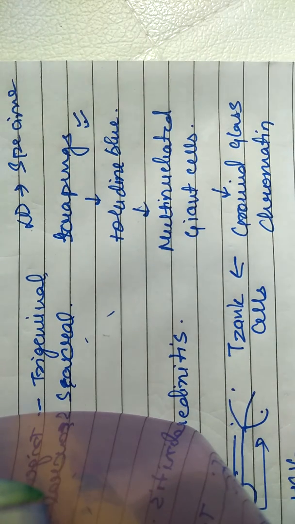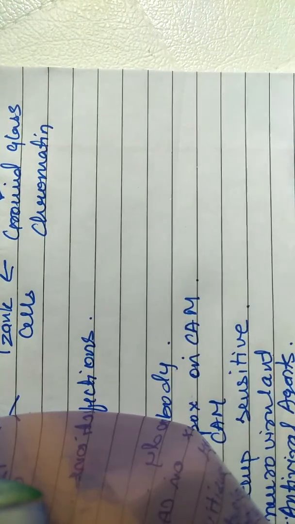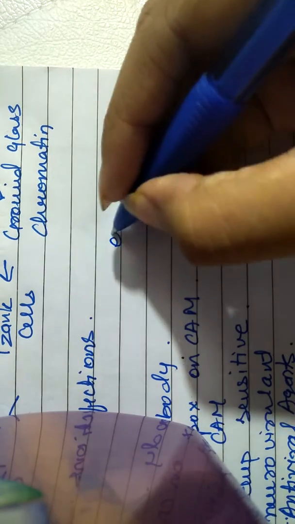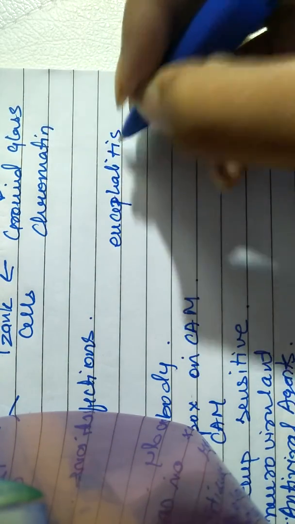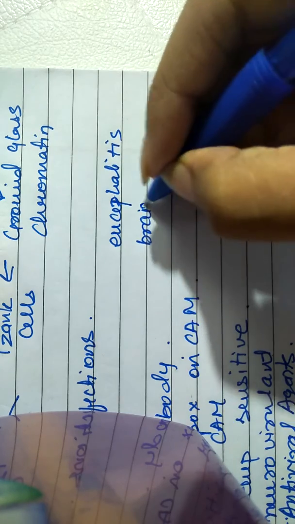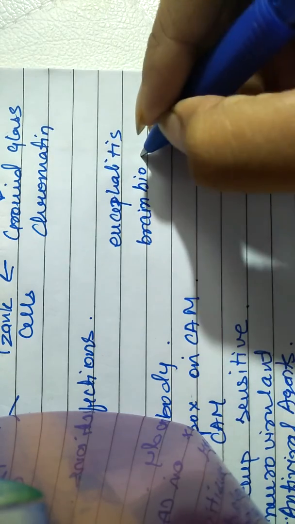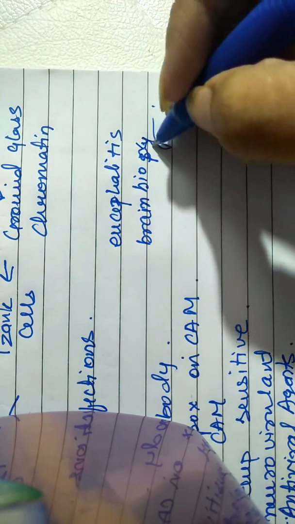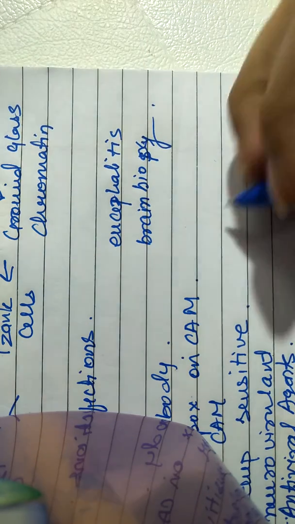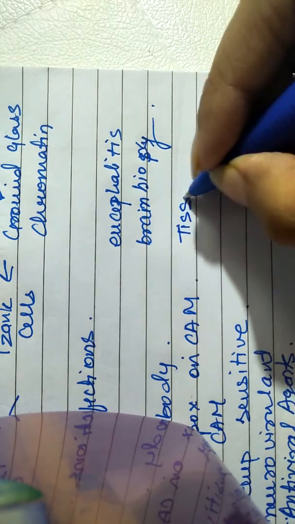So what can you do for early diagnosis? For the early diagnosis of encephalitis, you can do brain biopsy, which can tell you the result very fast. Now next you will do tissue culture.